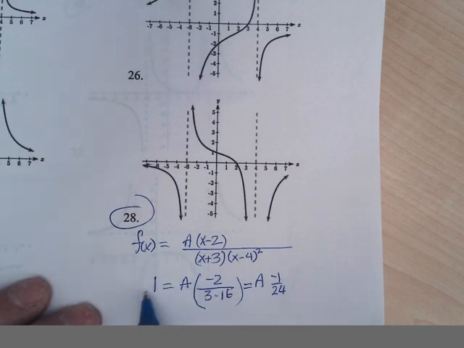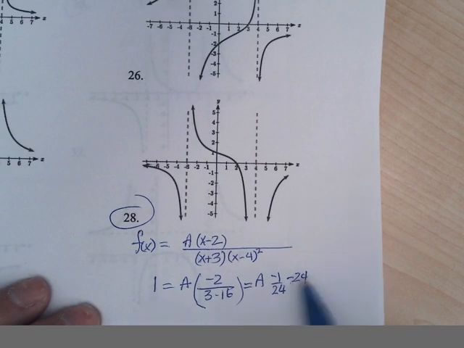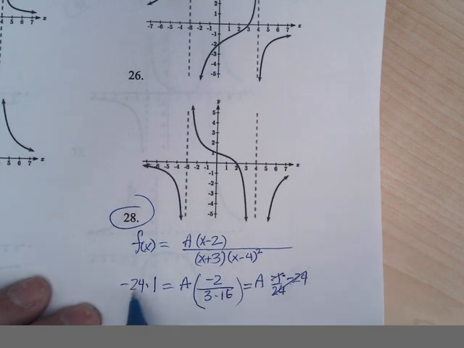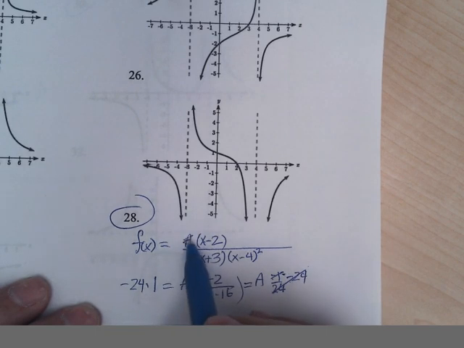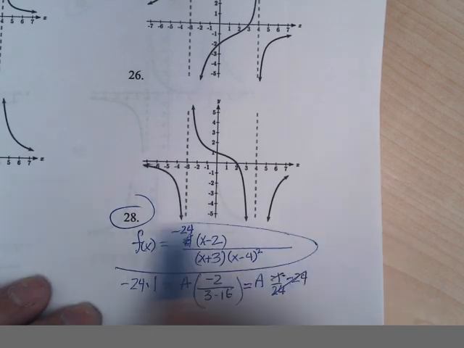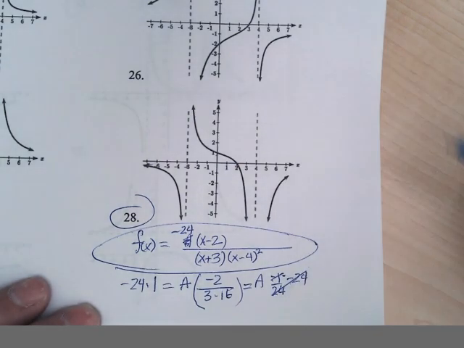So I multiply by negative 24 on both sides, and that will get rid of the 24 and the negative. So I need to put negative 24 here to make this go through plus 1.